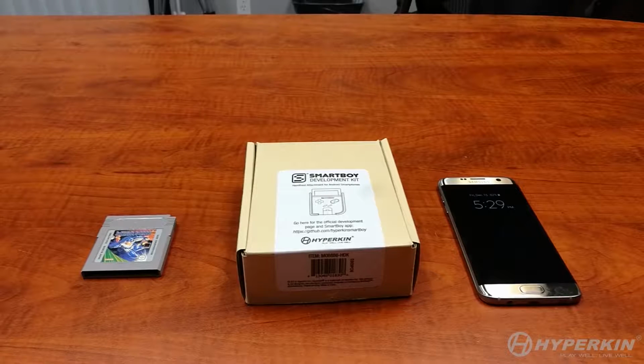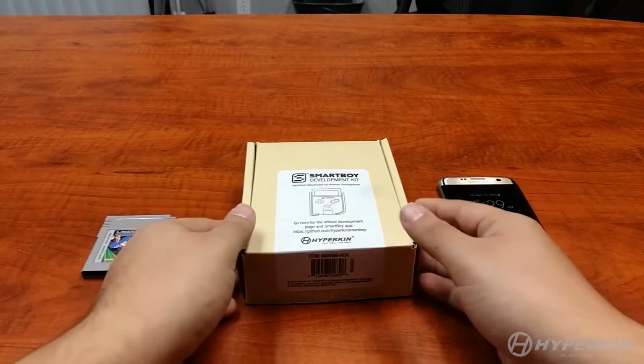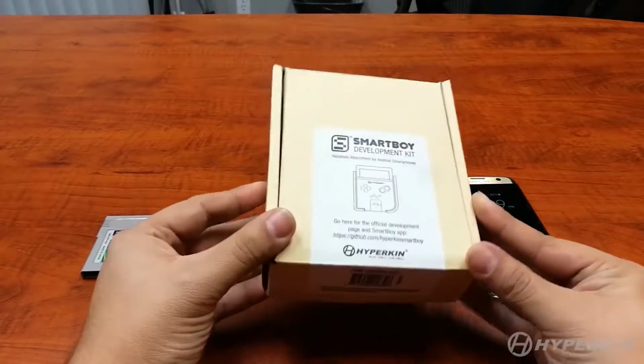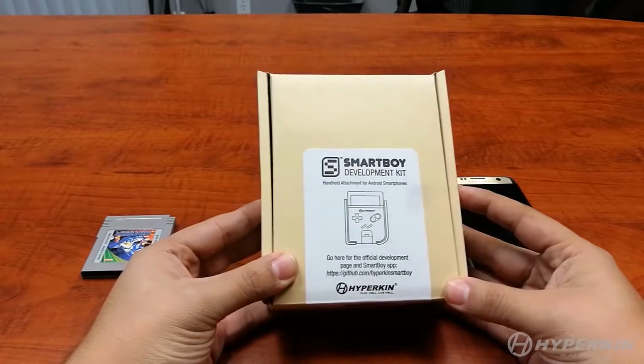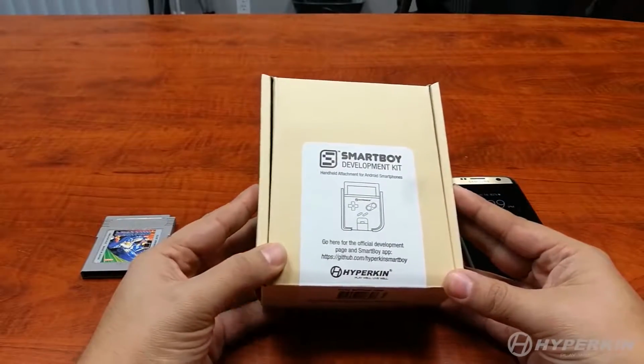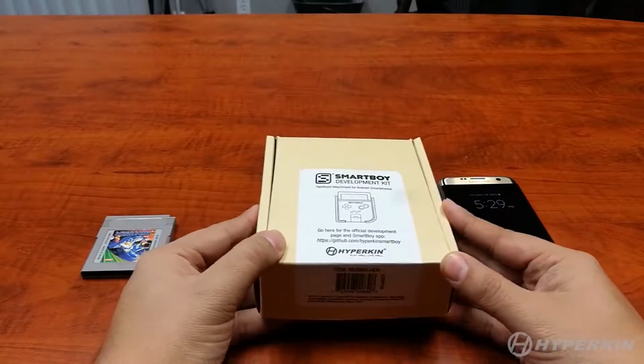So for the most part, it's a pretty simple setup. We do have instructions listed right here. When you get your SmartBoy package, you'll see this website to our GitHub. A written version of this tutorial will be there, and actually already is. So let's just jump right in.